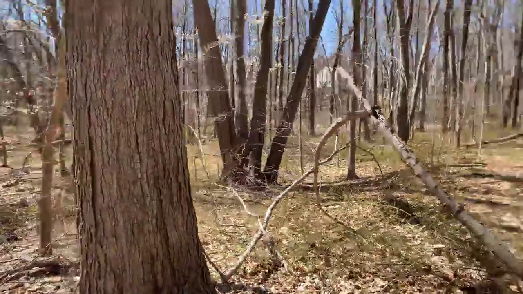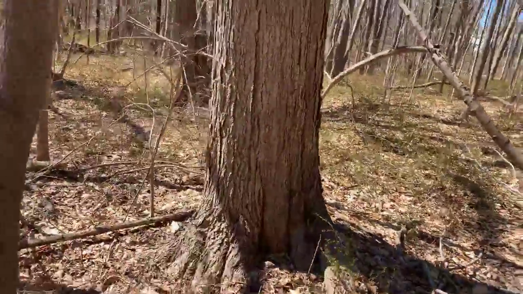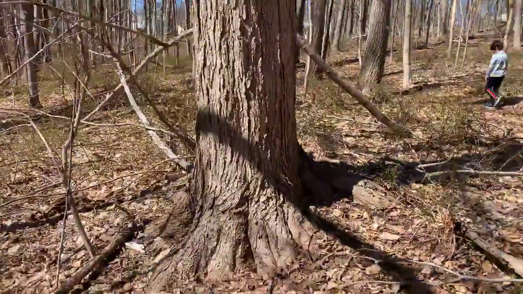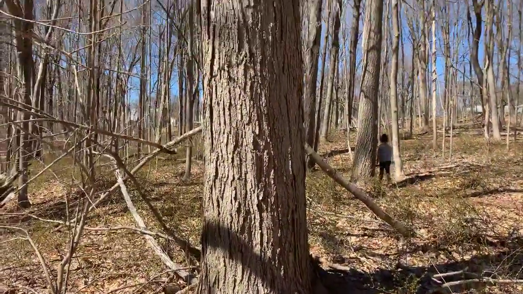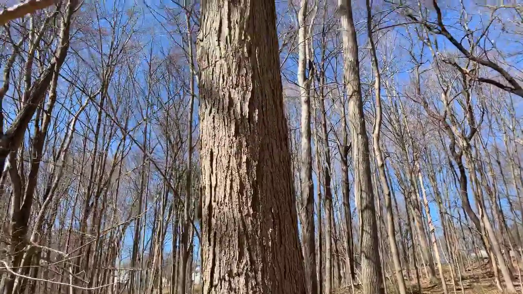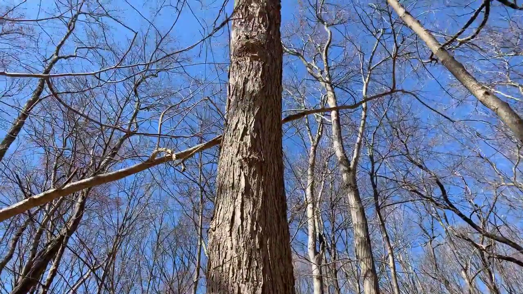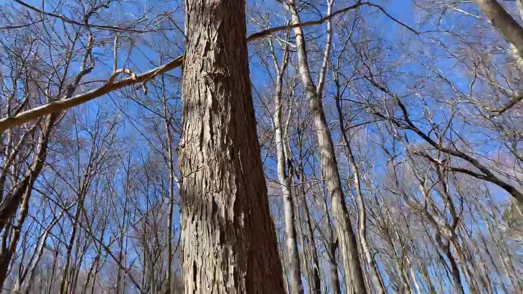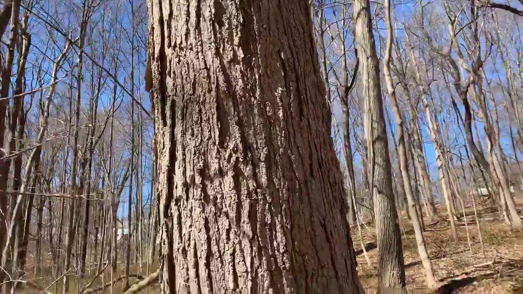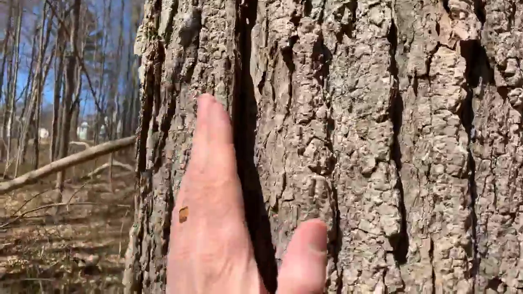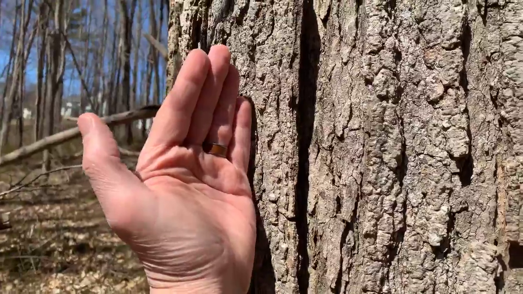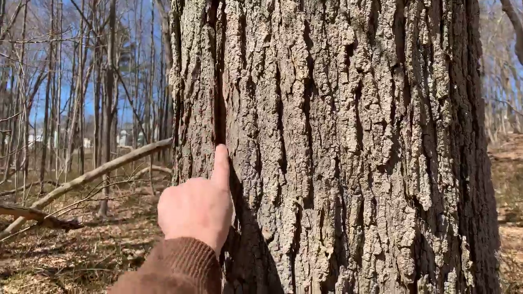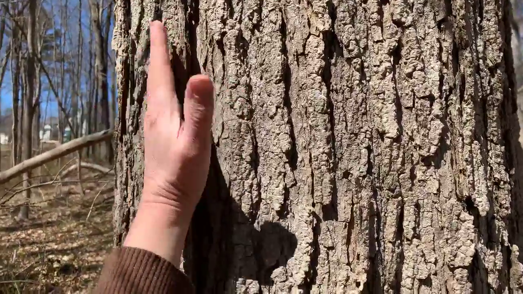Now, this is one of the finer sugar maples in this stand, so we're going to concentrate on sugar maple for pretty much the rest of this video. This is slightly faster growing, slightly older sugar maple bark. It has peels of bark similar to white oak, so they peel to the side. You have these long strips of bark right here, and they peel from side to side.